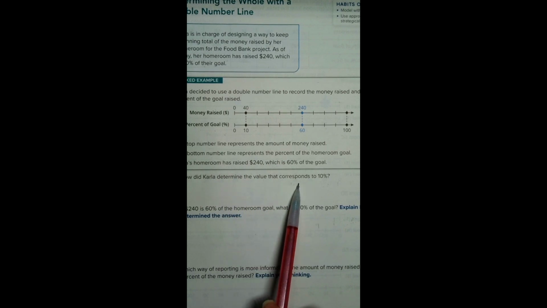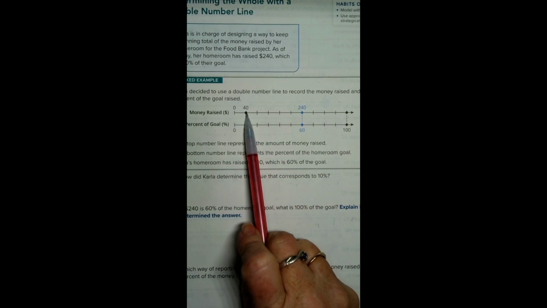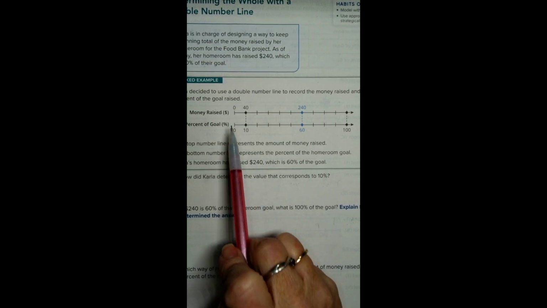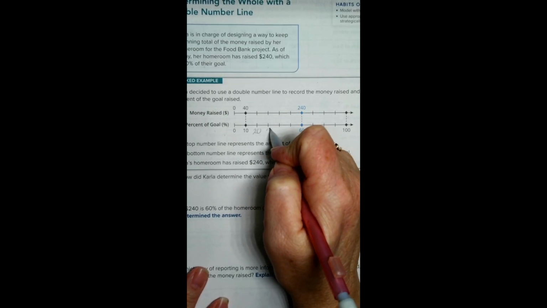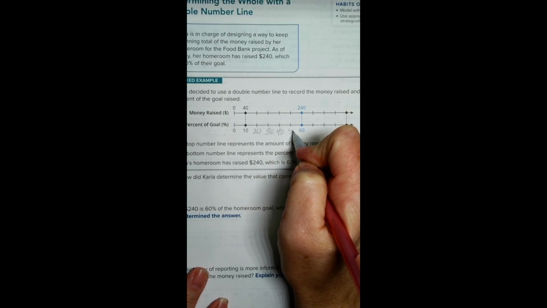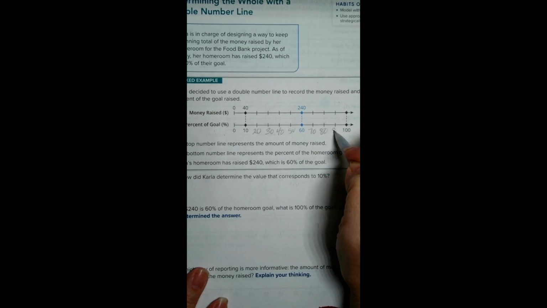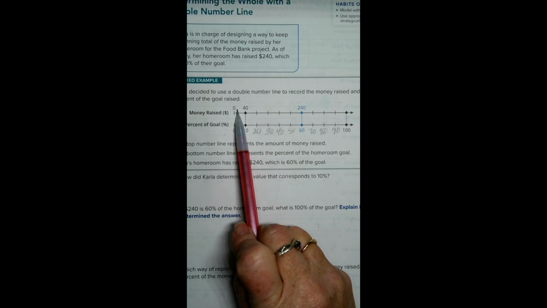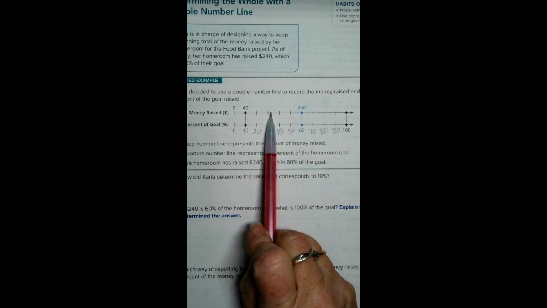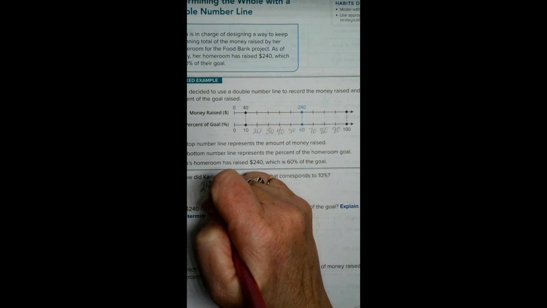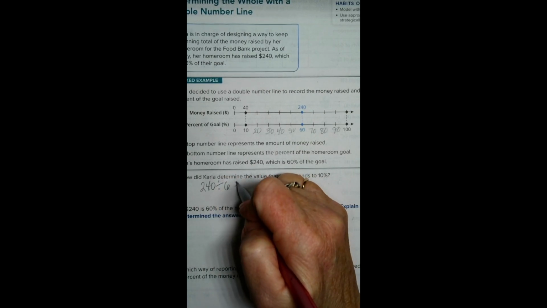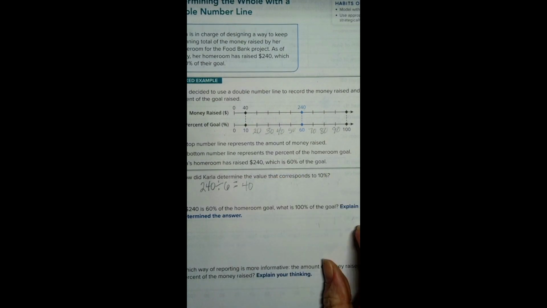How did Carla determine the value that corresponds to 10? So how did she get 40 here? Because that originally wasn't written here. So we know this number line here is broken up into 10 equal parts. So between 0 and 240, there was 1, 2, 3, 4, 5, 6. So if you do 240 divided by 6, that will give you 40. So she knows she needs to count up by 40.